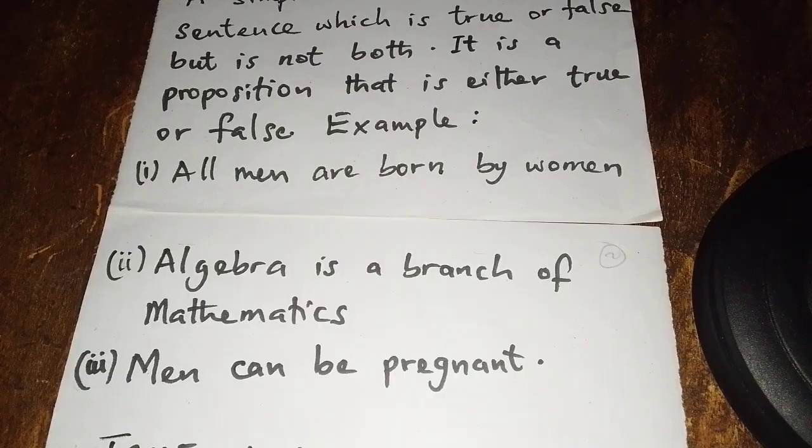So a simple statement is a sentence which is either true or false. So there cannot be two ways to it. It's either the statement is true or false. Algebra is a branch of mathematics. You can answer if it is true. Yes, it is true. Men can be pregnant. Is it true? No, men cannot be pregnant. So any statement that you can assign as either true or false is a simple statement.